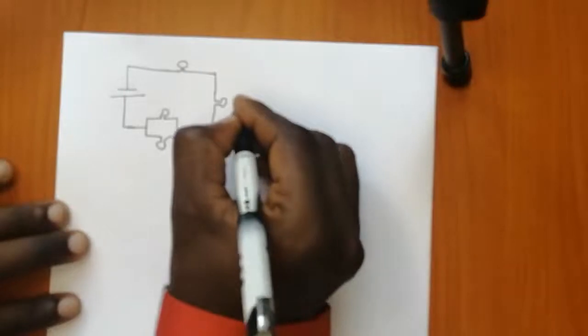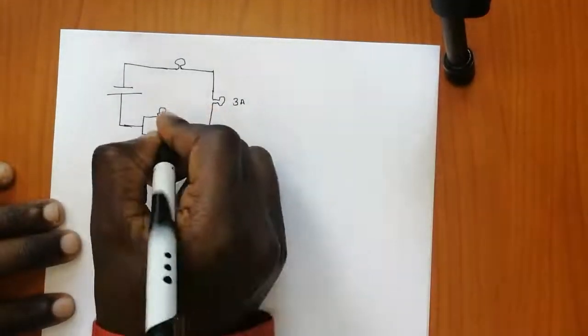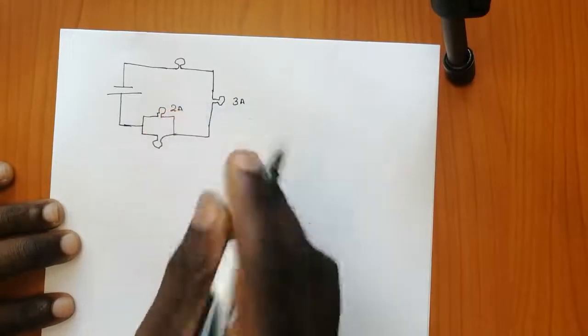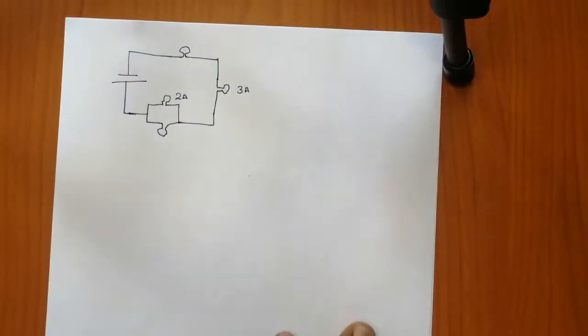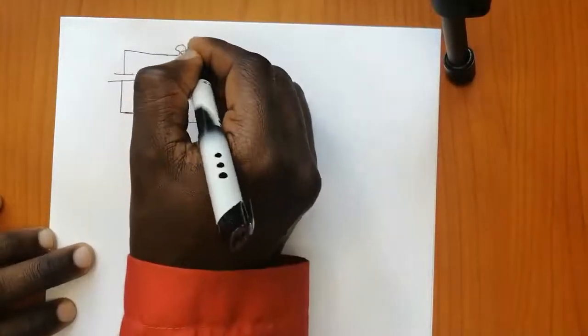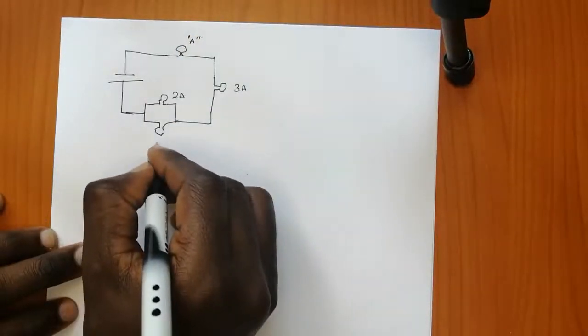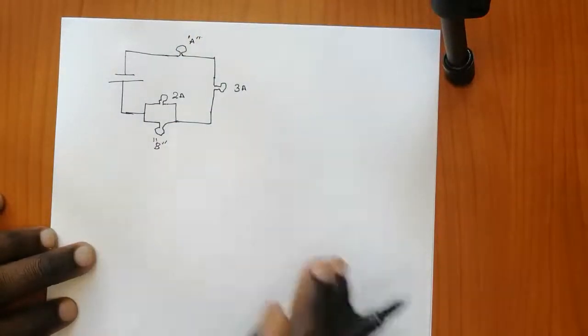And let's say this is your 3 amp, and this one is your 2 amp, and I ask you to determine what is the current at A and what is the current at B.